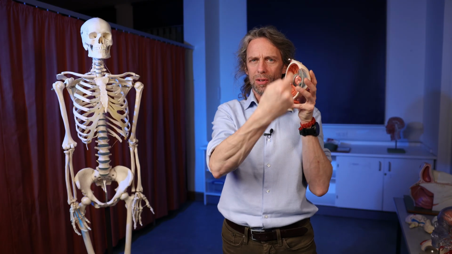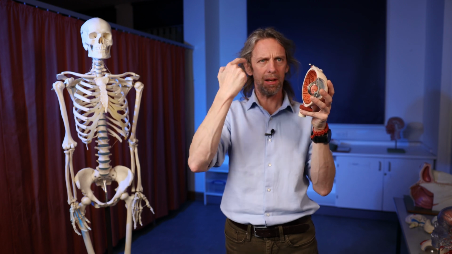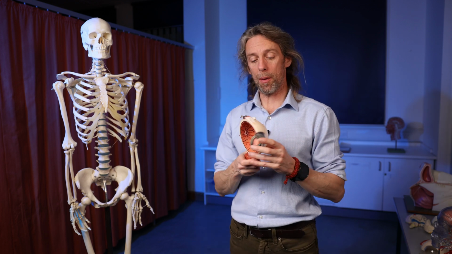But it's just downright interesting. Why does a reflex detecting light from the eye go all the way down here and back up again to do the thing? Well, there you go, that's evolution for you. But I hope that was interesting.